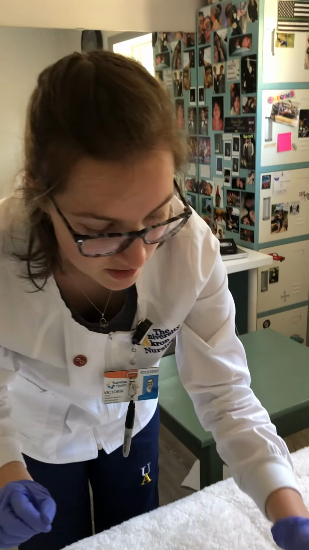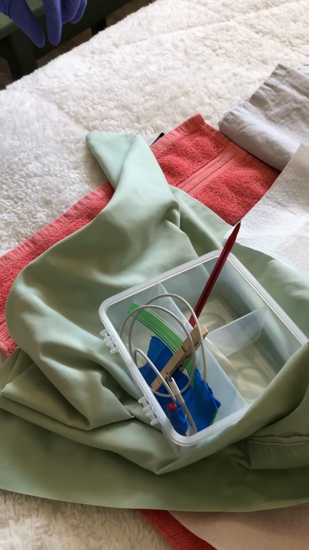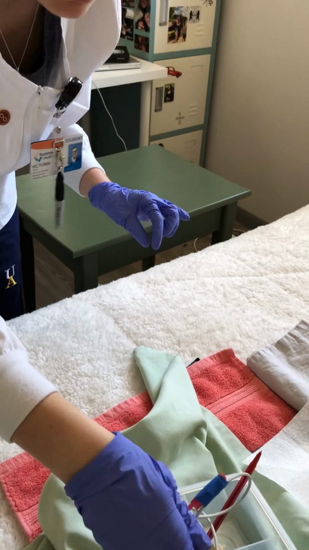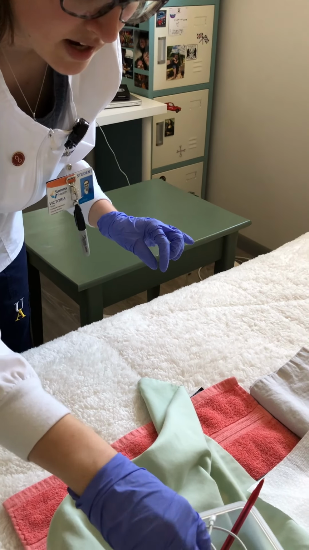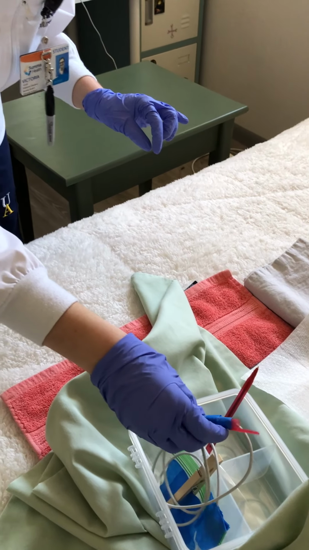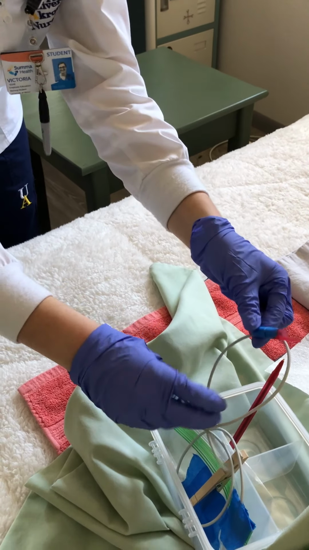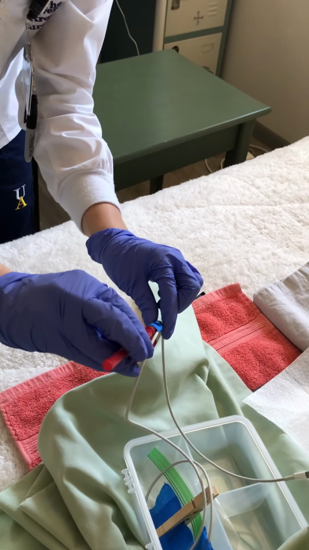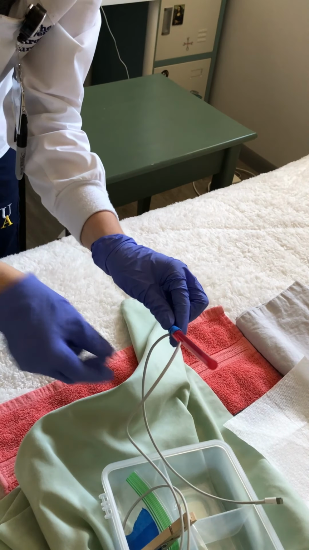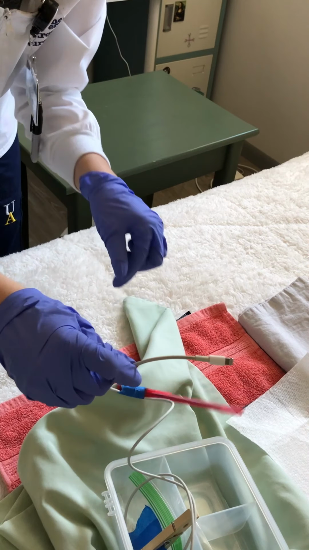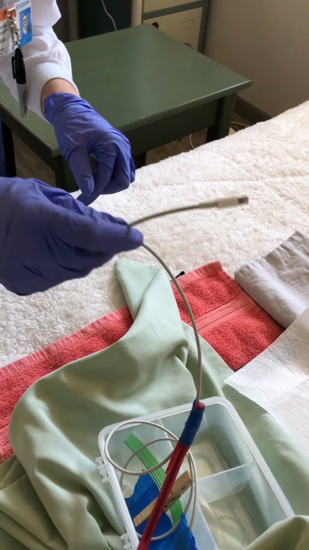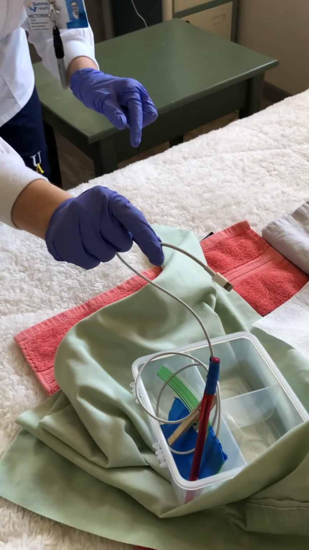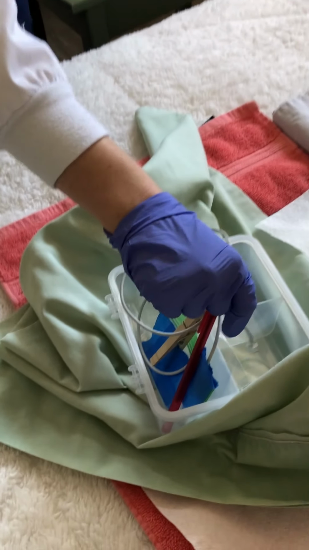And then I am going to take the catheter tubing with my sterile dominant hand, okay? And I'm just going to go ahead and take that syringe with sterile water and insert it into the hub, okay? And then I want to go ahead and take the tip of the catheter and insert it into the lubricant.